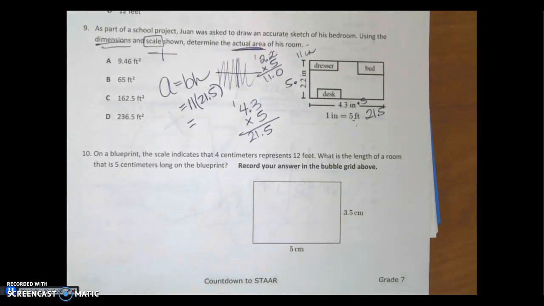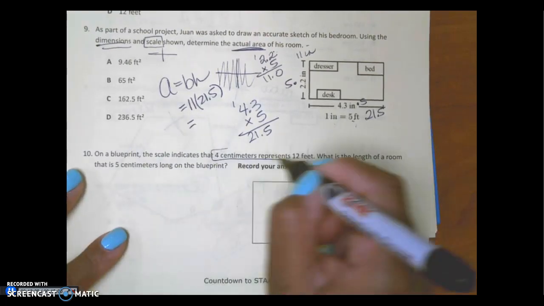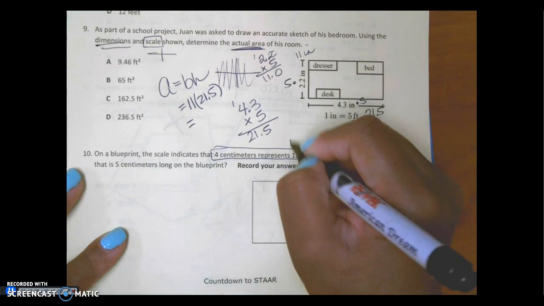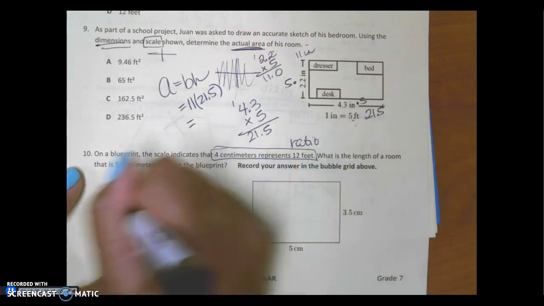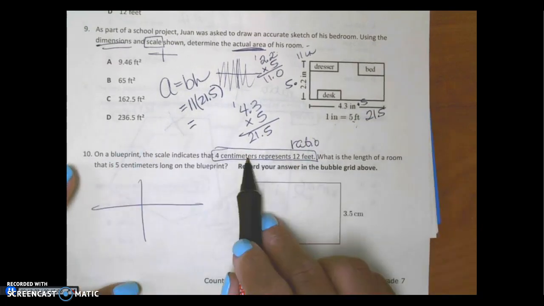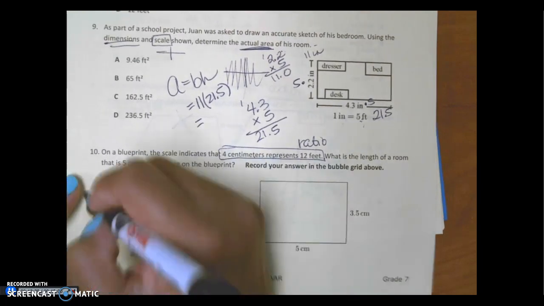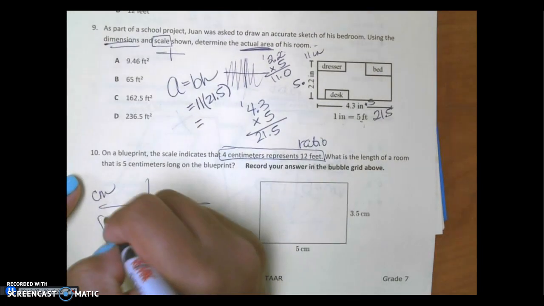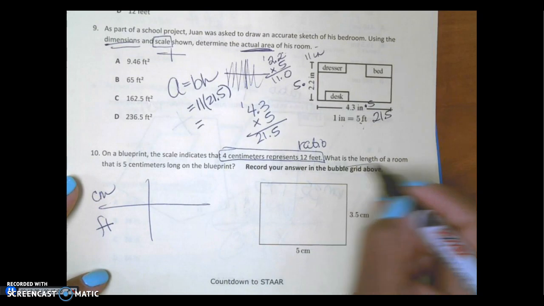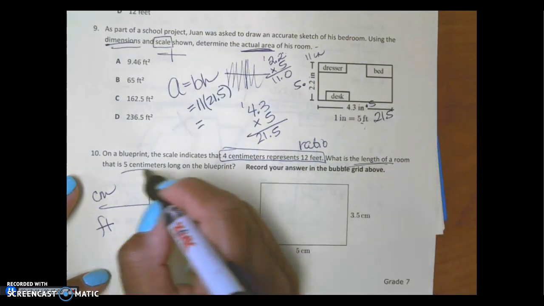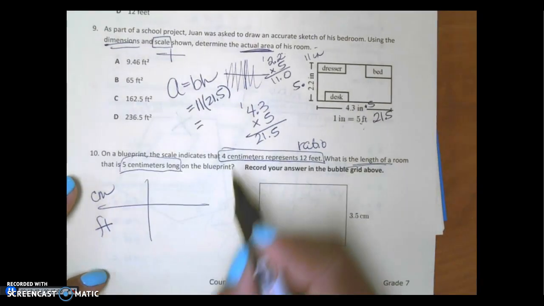11 times 21.5. Number 10. On a blueprint, the scale indicates that 4 centimeters represents 12 feet. What did they give me? A ratio. Which means I need a proportion box. Good. Who goes in the proportion box? Centimeters and feet. What is the length of a room that is 5 centimeters long on the blueprint?